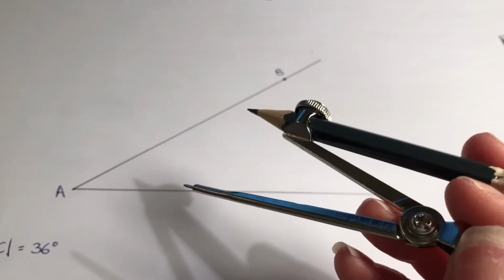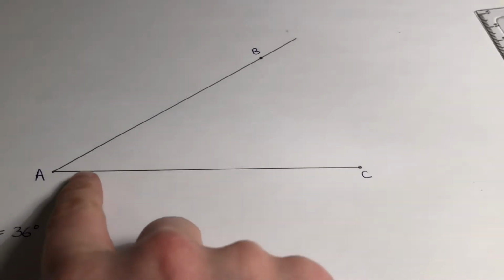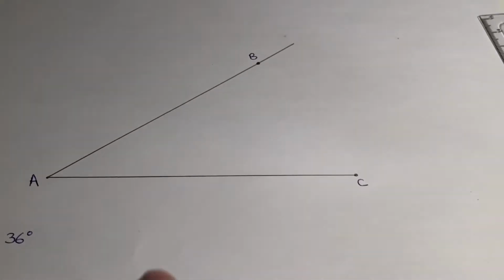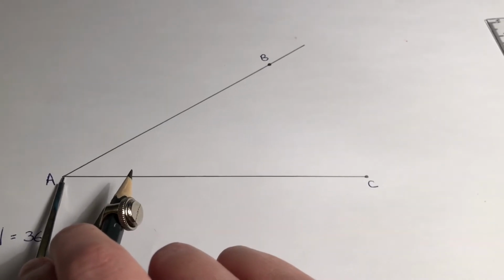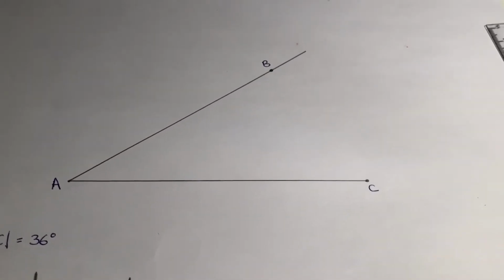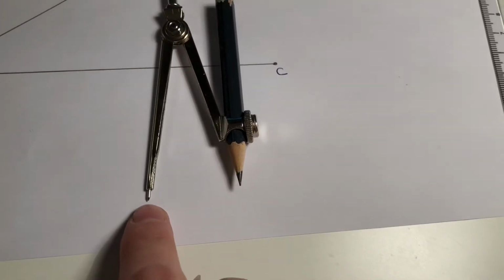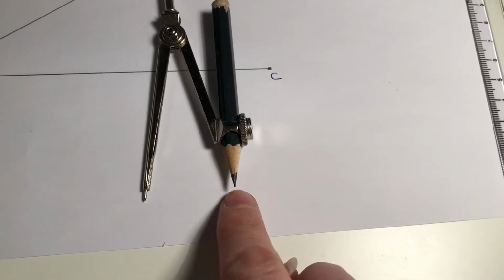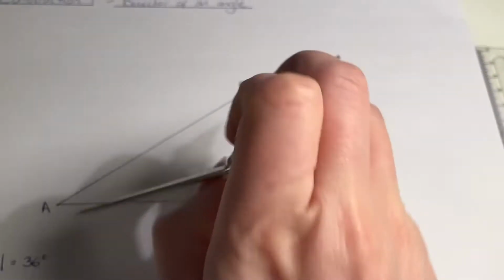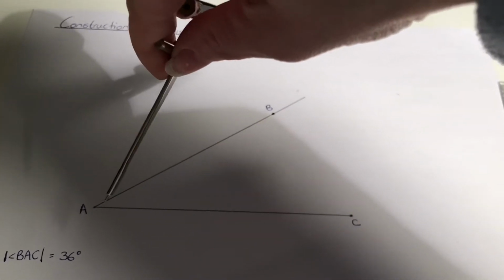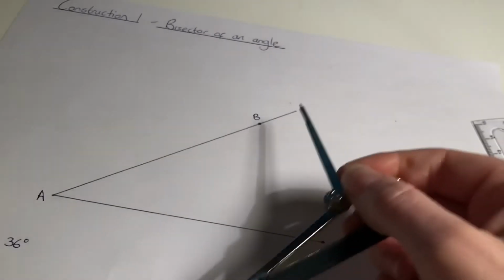So the first step is to sweep across both arms of the angle. So there's one arm, there's the second arm, with the needle of the compass on the vertex. So that would be the point A in this diagram. Now that means that we're going to have to make sure that the width of our compass, which is the distance between the needle point and the point of the pencil, is not bigger than the angle's arms itself. If I was to have it this big and sweep across, it wouldn't actually cross the 2 arms.